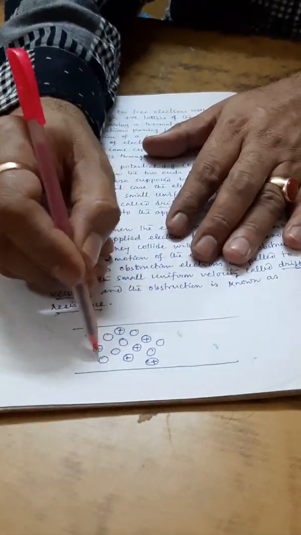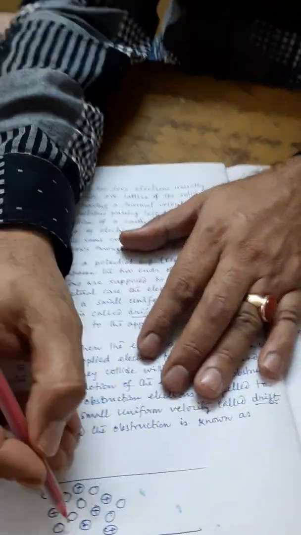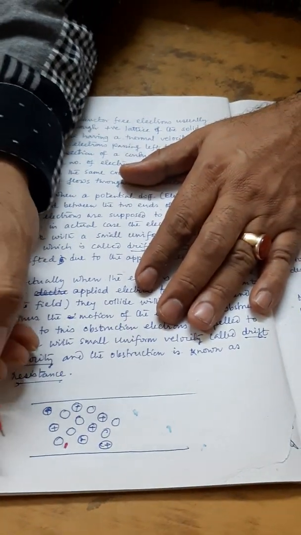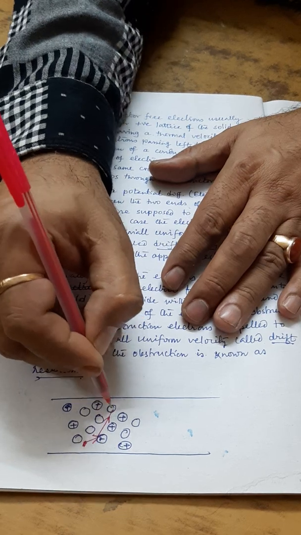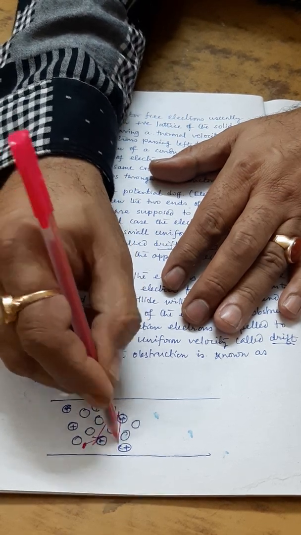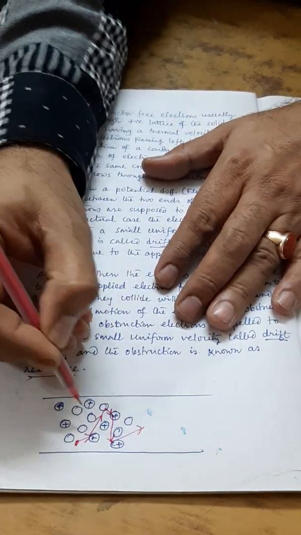Now, why this drift velocity? Why are the electrons only drifted, not accelerated? The reason is very simple. Say this is a conductor. These are the positive lattice, and these are the atoms from which the electrons begin to move. They move after colliding with these positive ions, static atoms, then again like this.